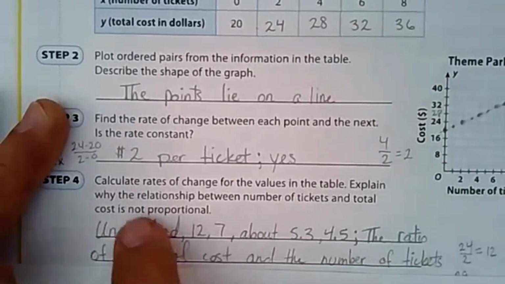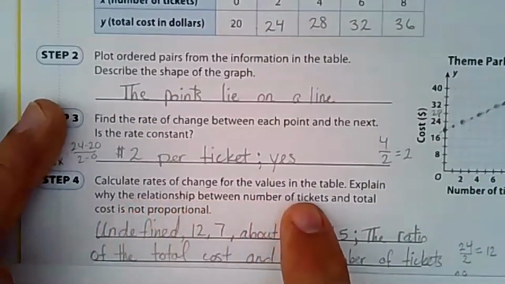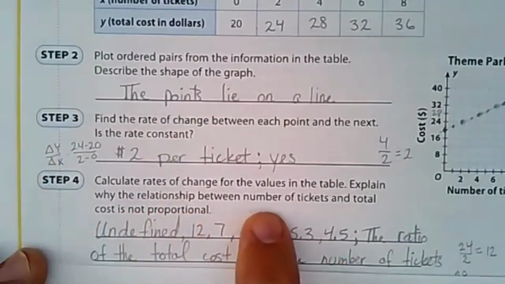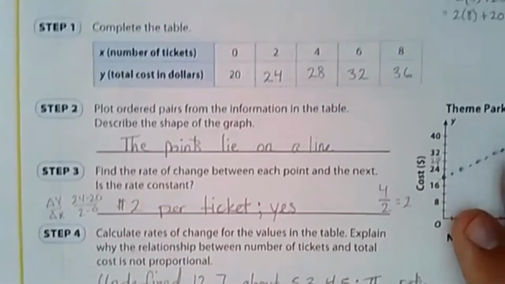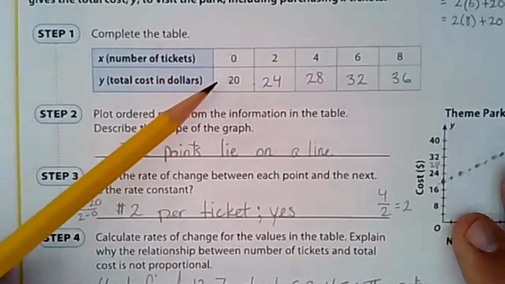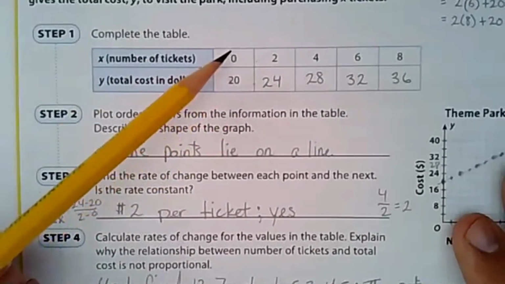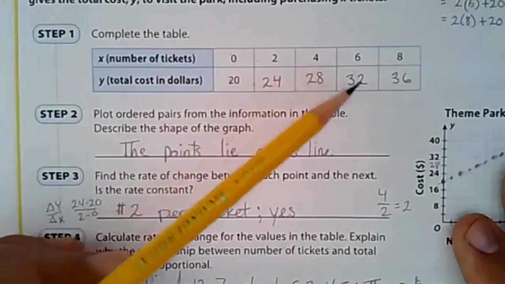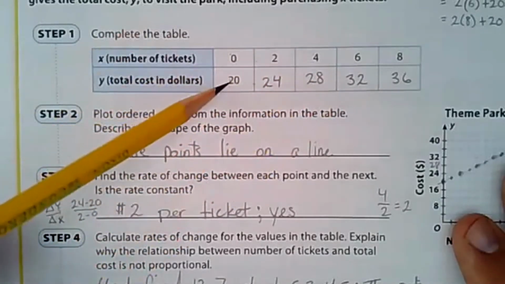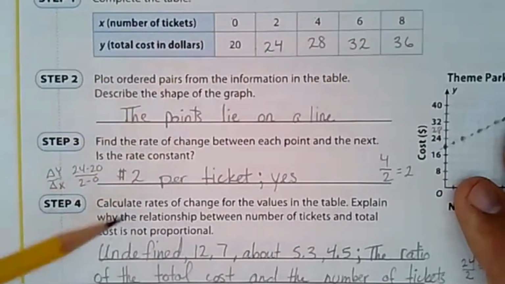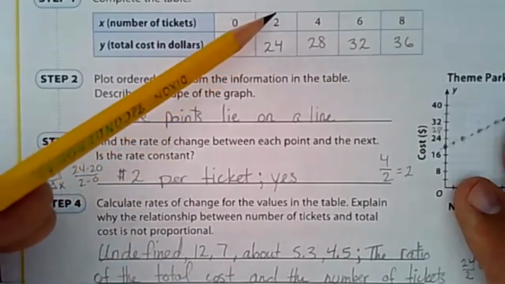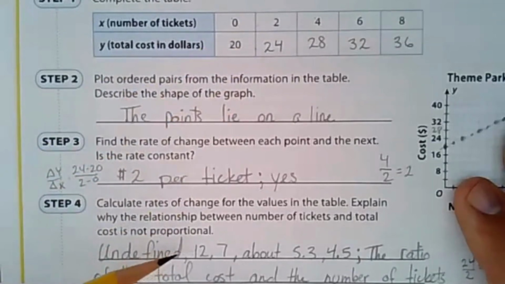So, if we calculate rates of change for the values in the table, explain why the relationship between the number of tickets and the total cost is not proportional. Well, a proportional relationship means I take y divided by x in every column and I get the same number. Well, 20 divided by 0, that's undefined. 24 divided by 2, that's 12. Right there, it's off. It's not a constant rate of change.